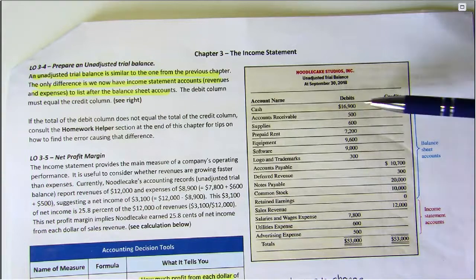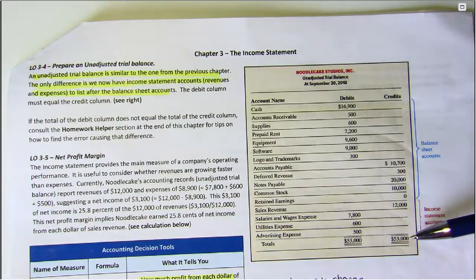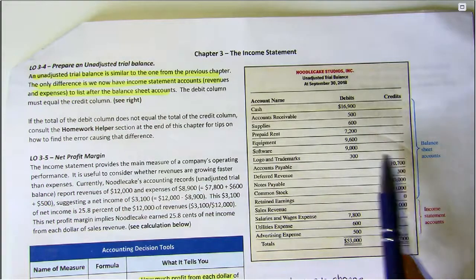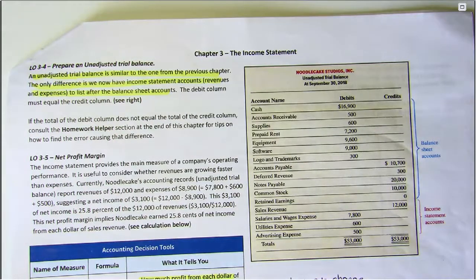Remember, first we just add down again to make sure that we recorded the amounts correctly in our calculator, and then we double check our account balances as to what accounts they should be in. Assets get increased on the debit side, so we should have normal debit balances. The same thing with expenses. Liabilities, equity, and revenue accounts should have normal credit balances.